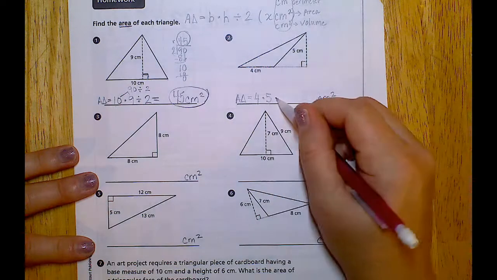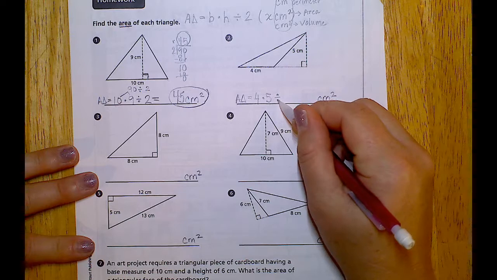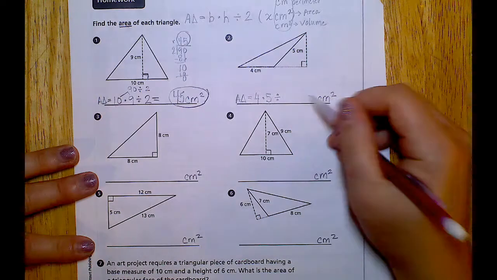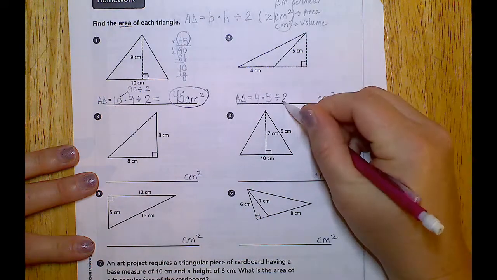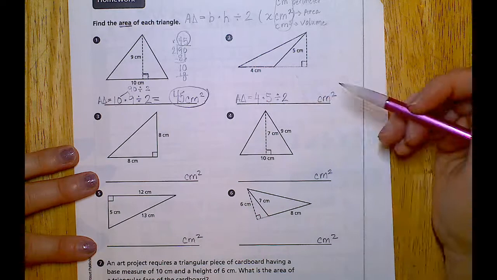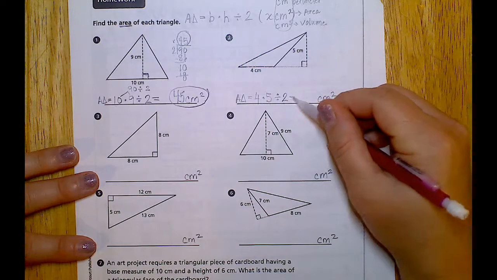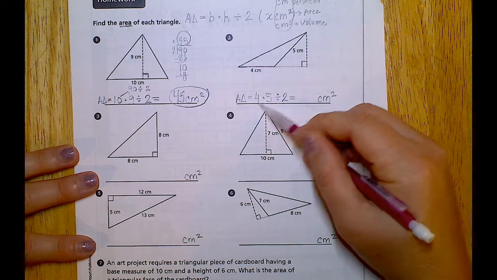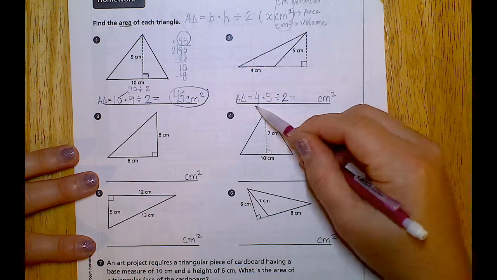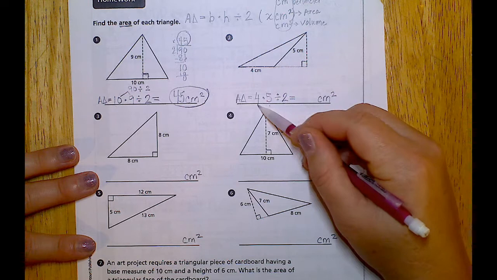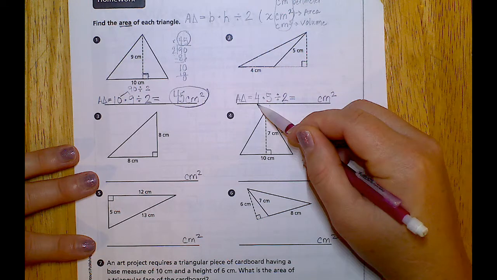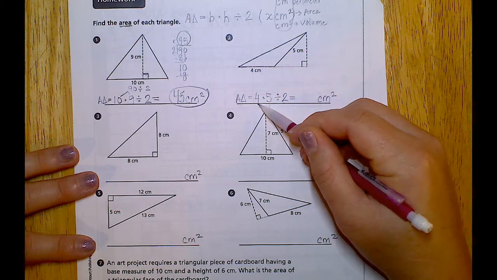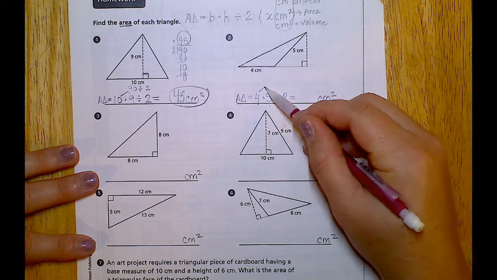Now, again, it's a triangle, so we want half, divided by 2, and that will get us to our centimeters squared. So here we go. 4 times 5, I can count by 4s or 5s. 4, 8, 12, 16, 20.